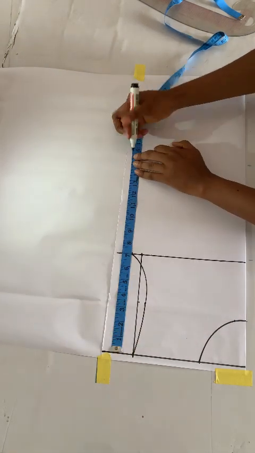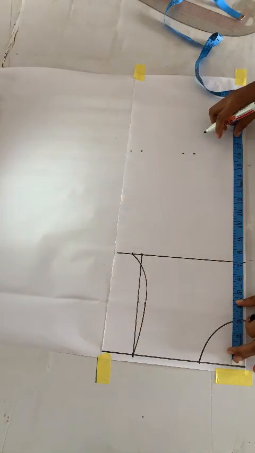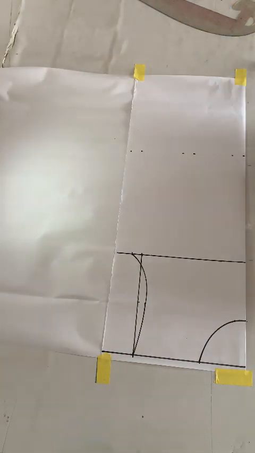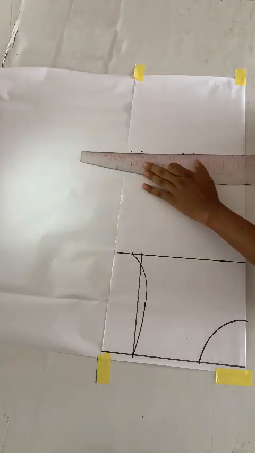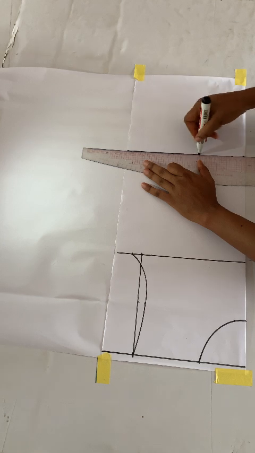So I came down here to mark my waist point, which is my half length. I have it at 16 inches. So that is what I'm putting down there. Then I'll go ahead and connect the points to form a straight line.